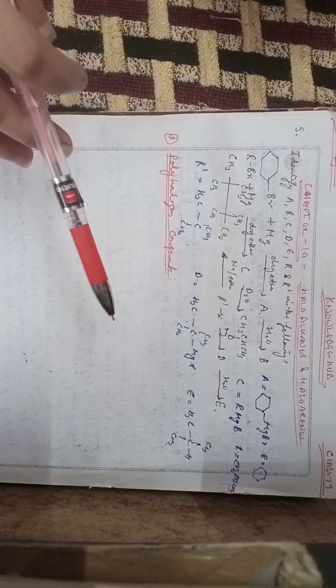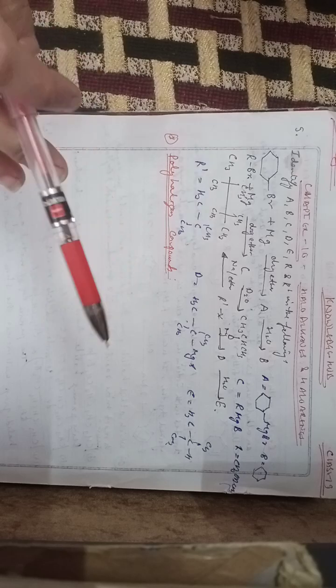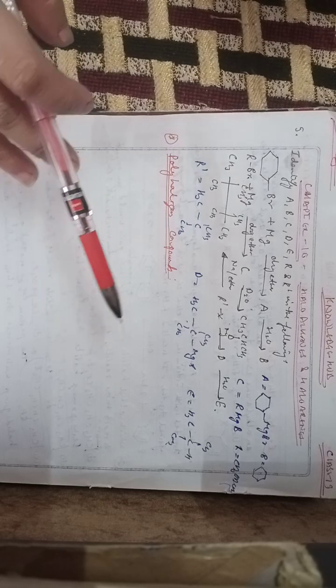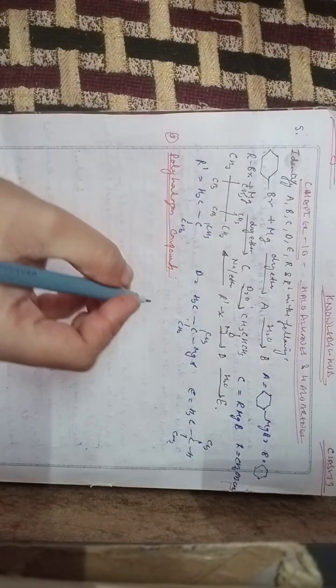In polyhalogen compounds, carbon compounds containing more than one halogen atom are usually referred to as polyhalogen compounds. Many of these compounds are useful in industries and agriculture. Some polyhalogen compounds are described in this section that we will discuss here. So just write it down. If you are making notes, it will be easy for you.